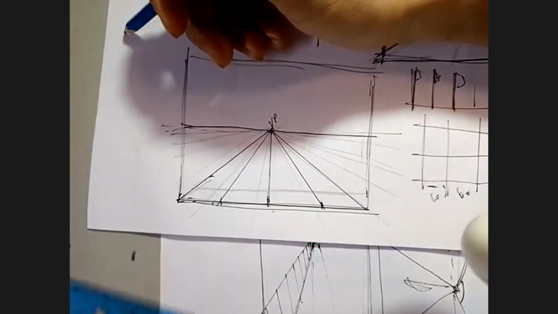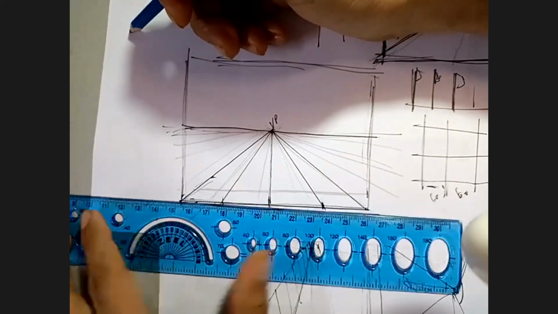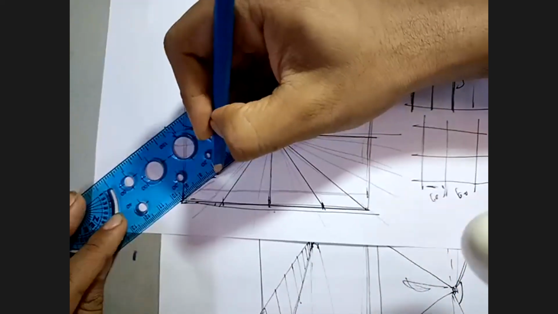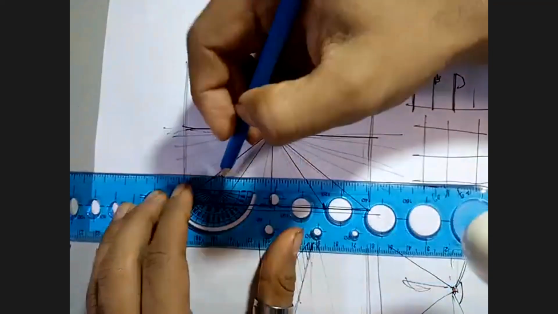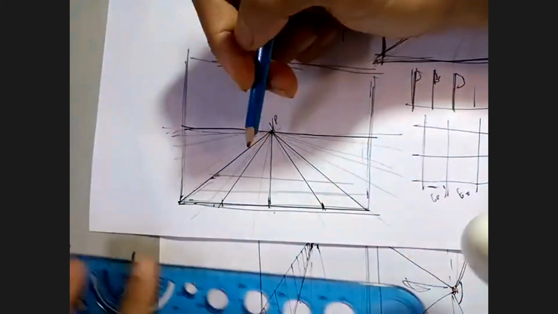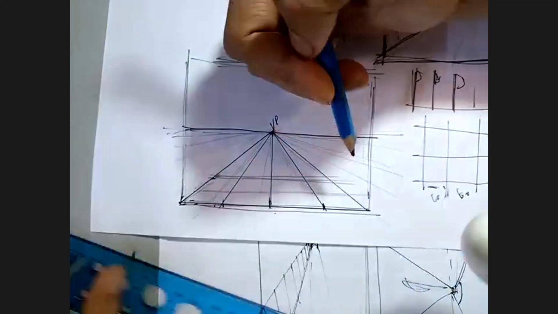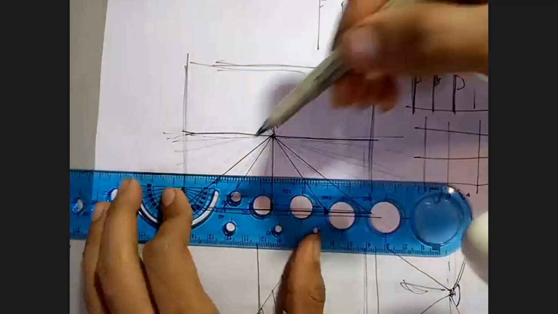Let's see how long this is. This is close to 3 centimeters. So here as well, I can place it close to 3 centimeters, 3, 2.8, somewhere along that region. And I can make this seem like a square set. All right. Are we clear till now? Yes. This already looks realistic.